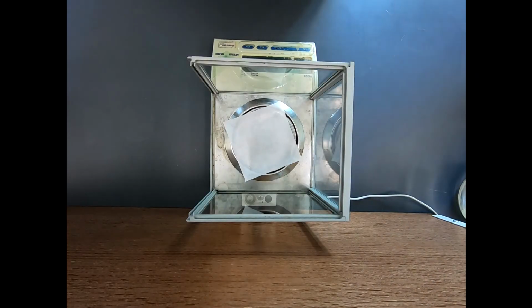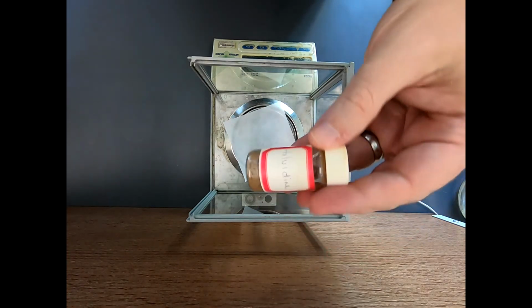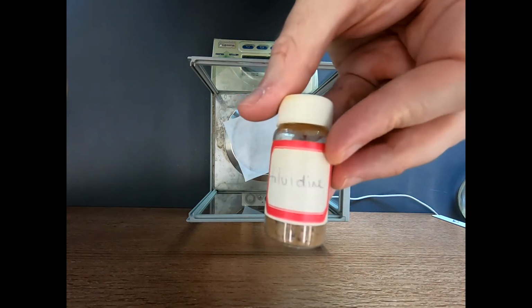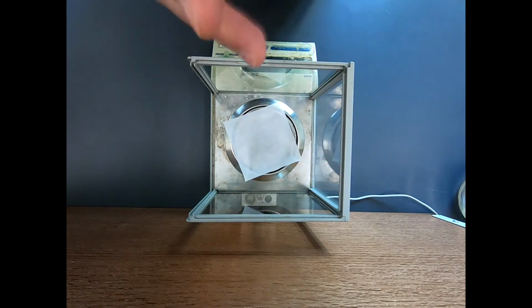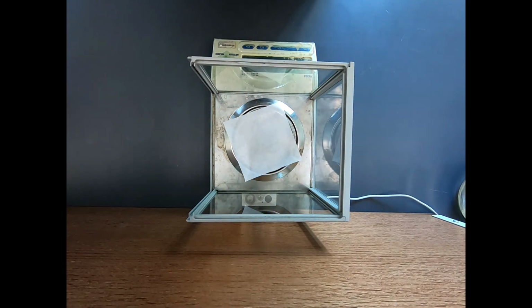We're now ready to get our para-toluidine. So based on the amount of 2-bromoacetophenone that I used, I need 577 milligrams of para-toluidine. And this vial is not a very fancy vial. This is just a kind of a lab stash of this reagent that I use.